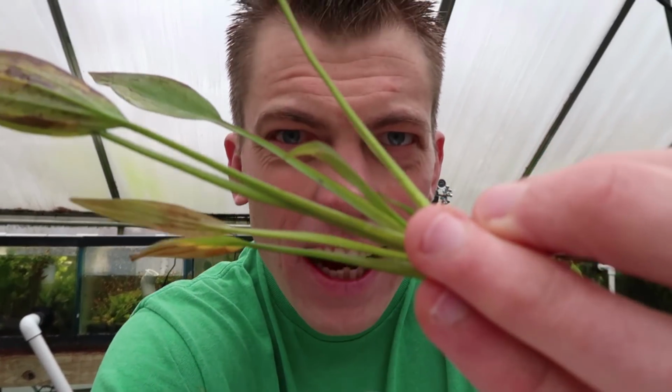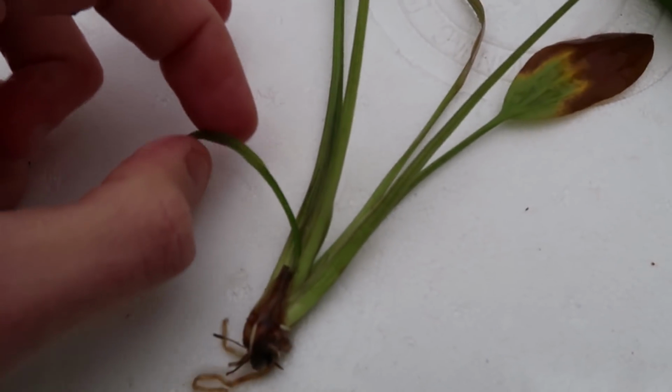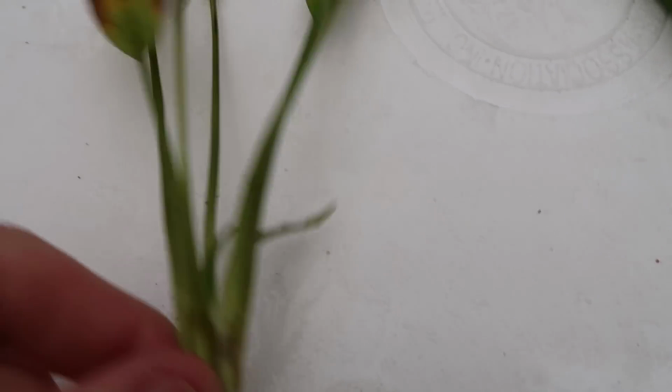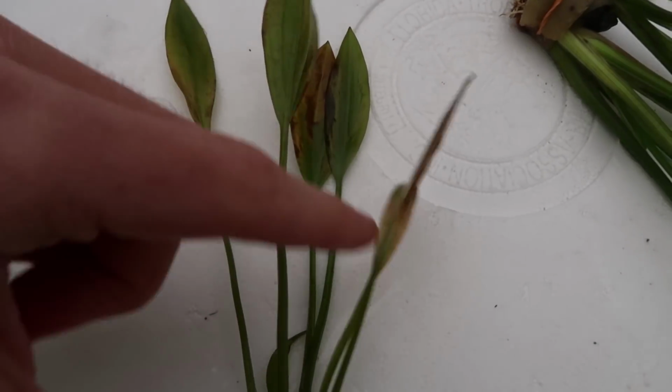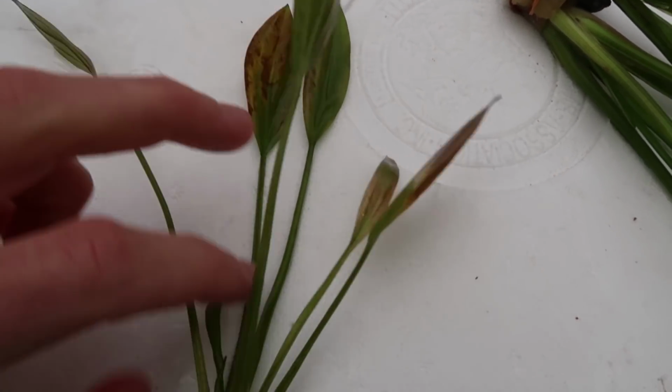But look here. This is all you got to know about. Look at that center growth right there. Let me put it down here so you can see it well. This little growth right here is all we are looking for. So all this stuff up here, you just got to cut it right here, cut it right here, and get rid of it.